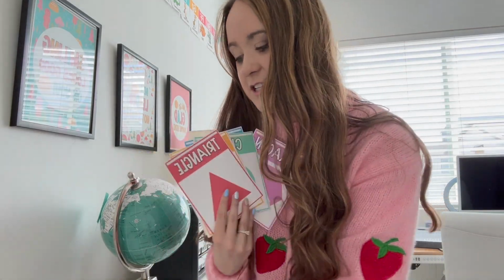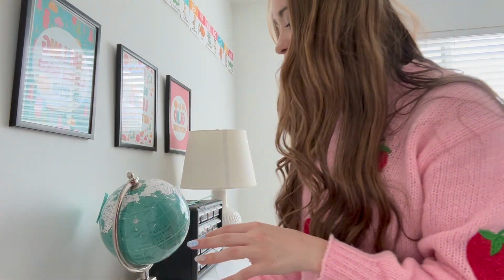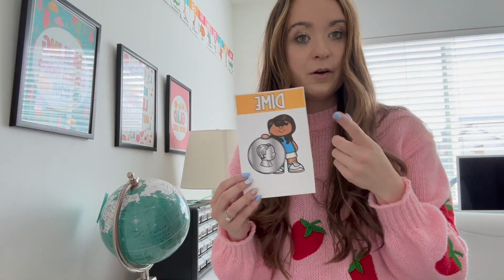The next thing that I'm going to display are these shape and color mini posters. And I was thinking if you shrink any of these things down just a little bit, like maybe print 4 on a page instead of 2, they would make perfect flashcards. So because they're 6 and 6, I'm going to put them above my manipulatives cart, and then after that I took down these cute little coin posters and I'm going to put that underneath them because it will look a little bit better. So let's do that next.